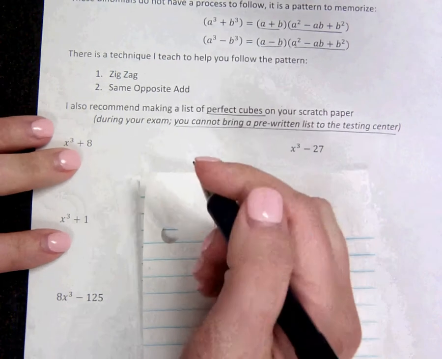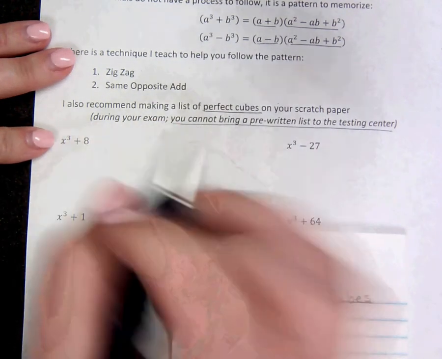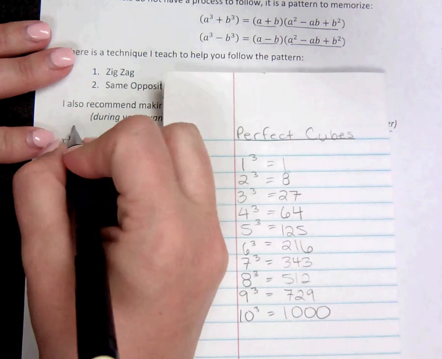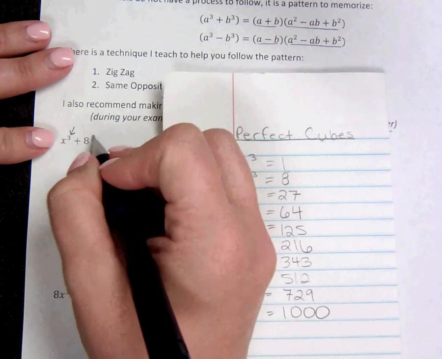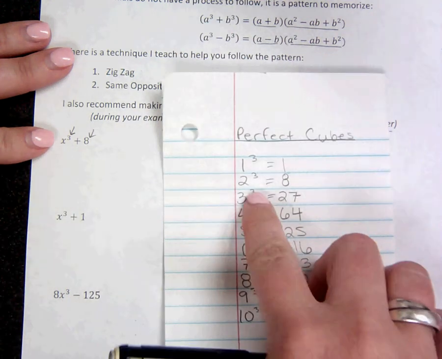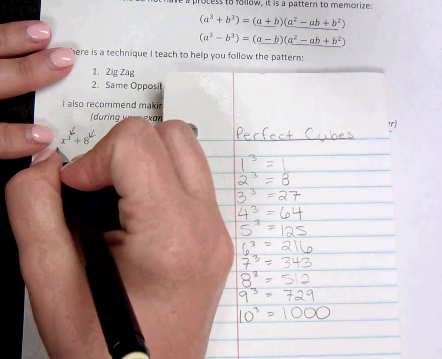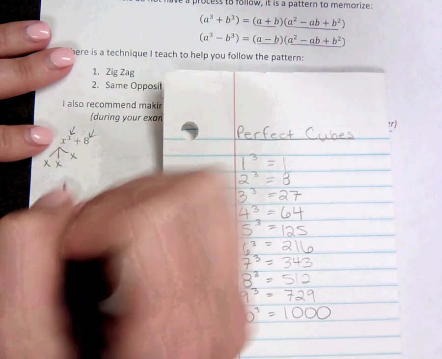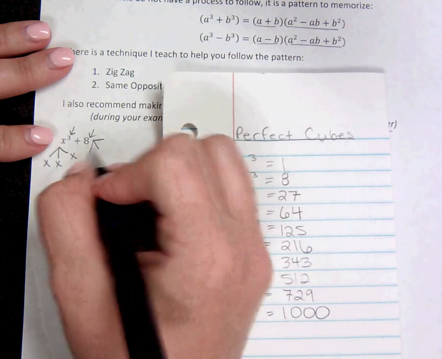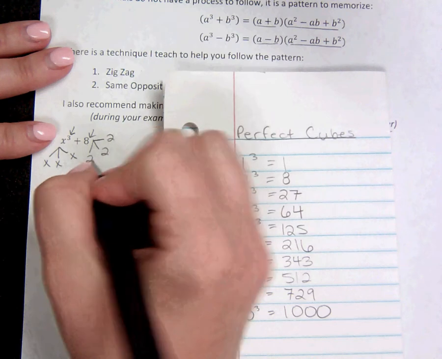Alright. So we have x to the third power plus 8. The first thing to recognize is that you're talking about to the third power, so we're talking about cubes, and that 8 is a perfect cube. So 8 comes from 2 to the third power. So x to the third comes from x times x times x, and 8 comes from 2 times 2 times 2.